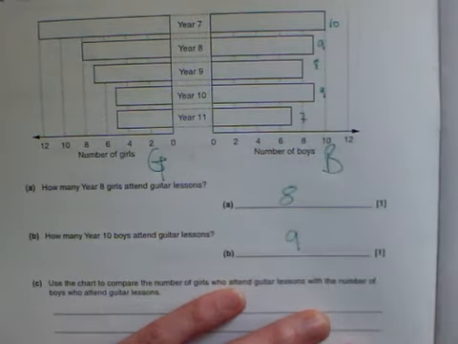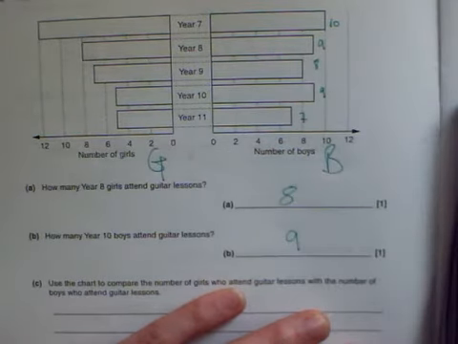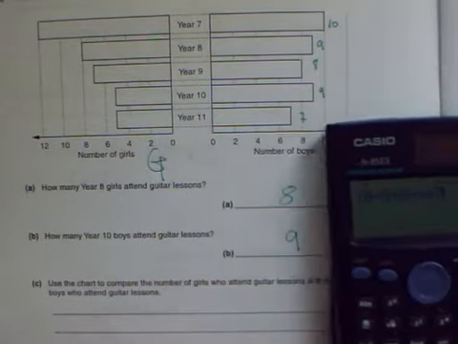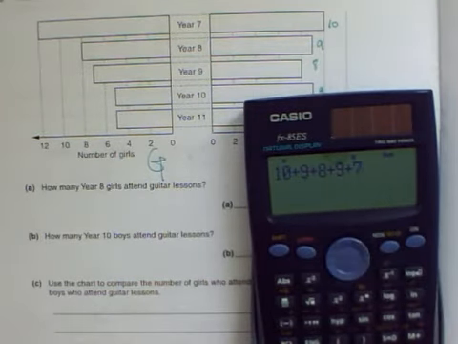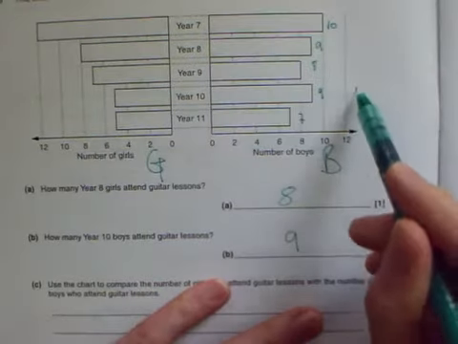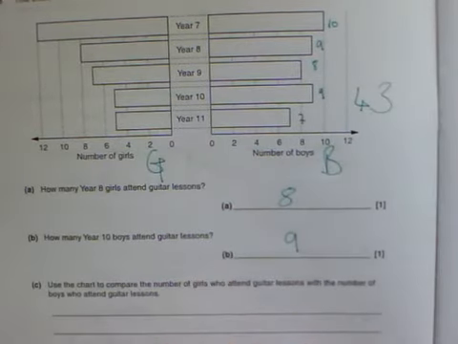I've got my calculator, so just for speed I'm going to do that. 10 plus 9 plus 8 plus 9 plus 7. I'm just going to check I've typed that in correctly. I'll bring my calculator into view. 10 plus 9 plus 8 plus 9 plus 7, that's right. It's totally 43. Let's write 43 over there.